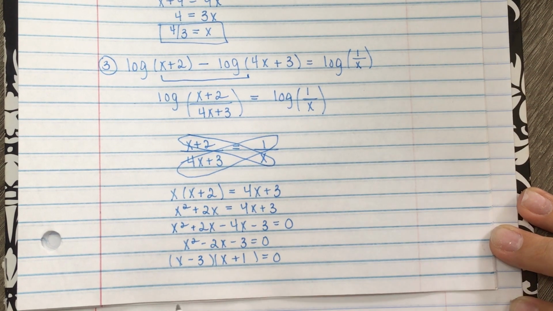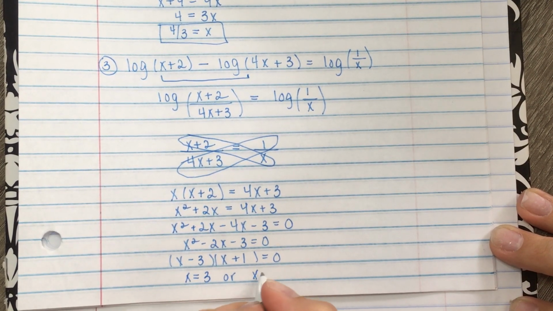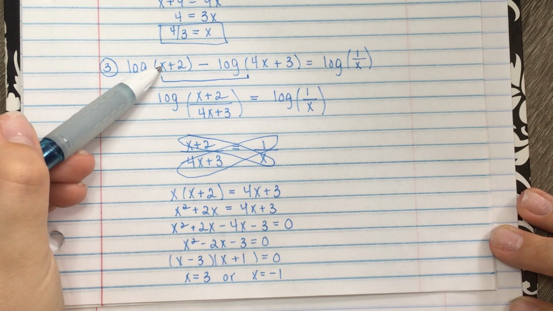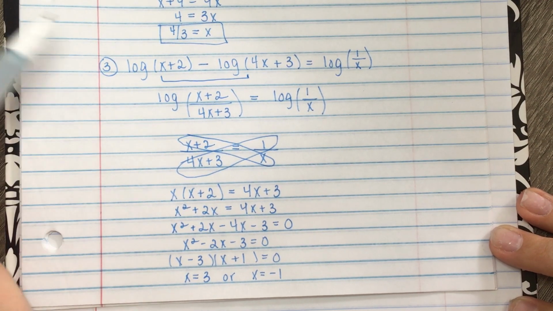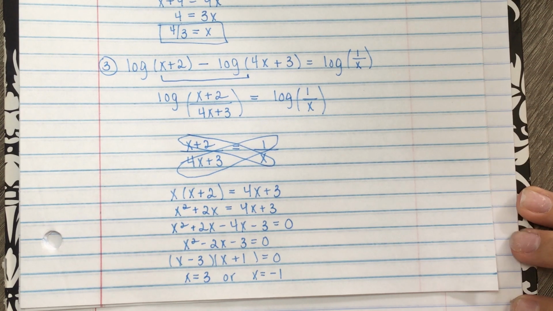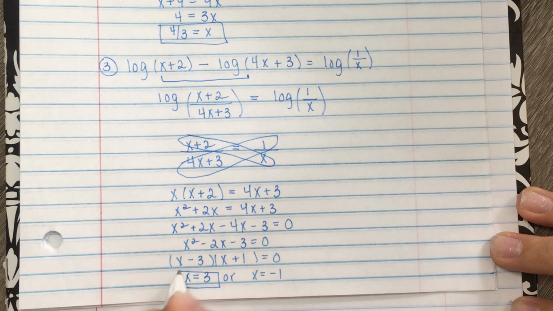Using the zero product property, setting each one equal to 0, we get x can be 3 or x can be negative 1 or both. Now when I plug this back in, I plug 3 back into my domain. Well, 3 plus 2 is a positive number. That's good. 4 times 3 is a positive number. Adding 3 is a positive number. And then 1 over 3 is a positive number. So x equals 3 is an answer.